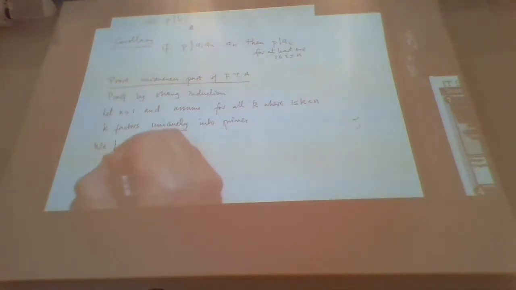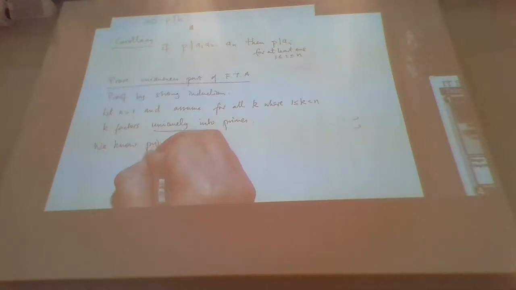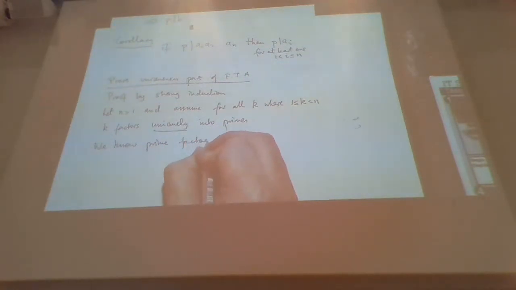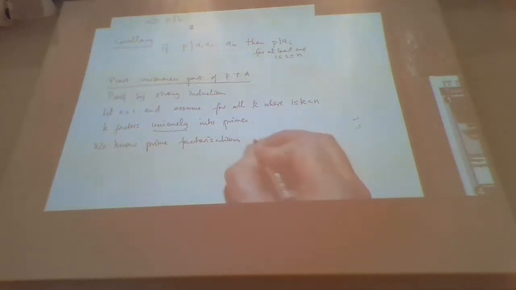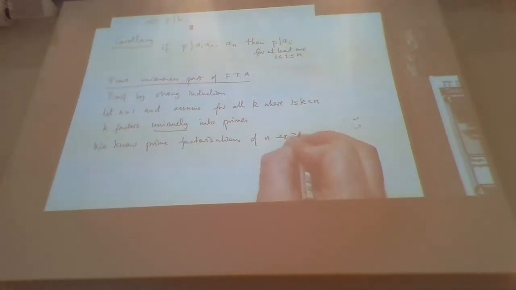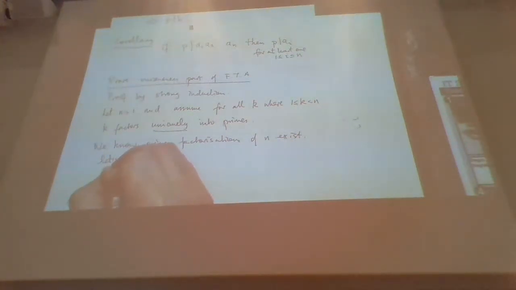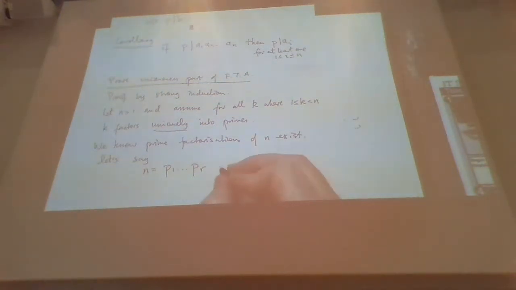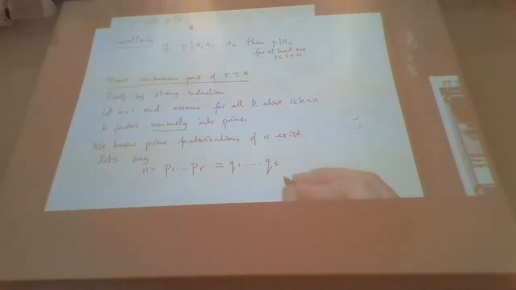Now we know prime factorizations of n exist. Let's say n is equal to, here's one prime factorization, p1 up to pr, and here's maybe a different one, q1 up to qs. So the pi and the qi are prime.